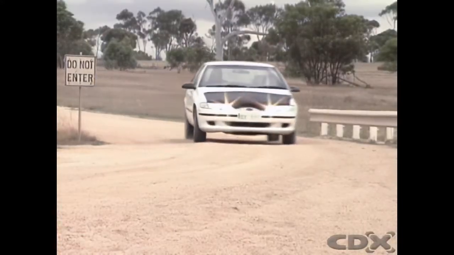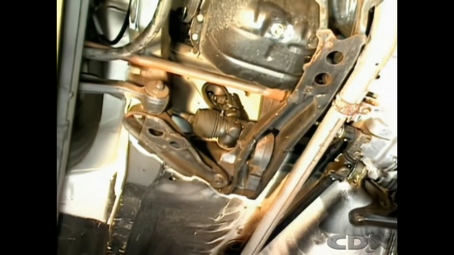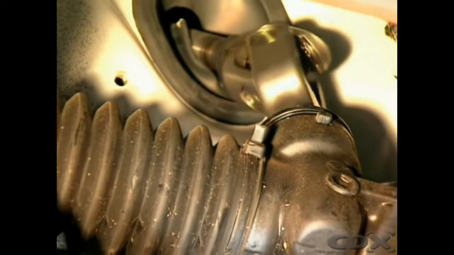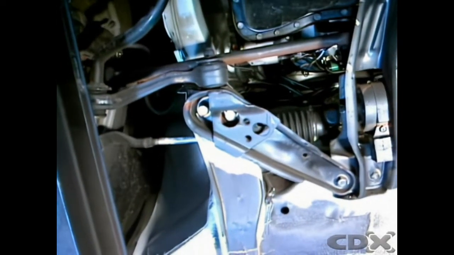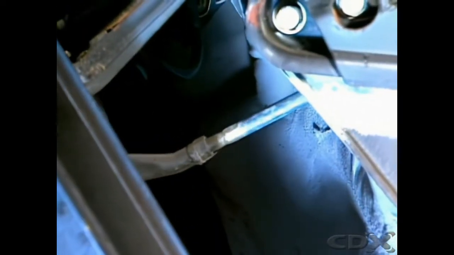When the driver turns the steering wheel, a shaft from the steering column turns a steering gear. The steering gear moves tie rods that connect to the front wheels. The tie rods move the front wheels to turn the vehicle right or left.